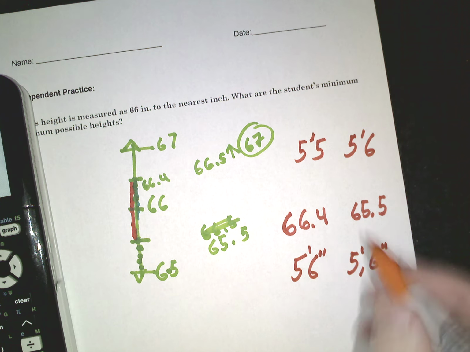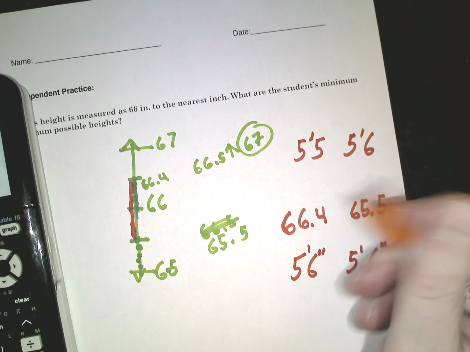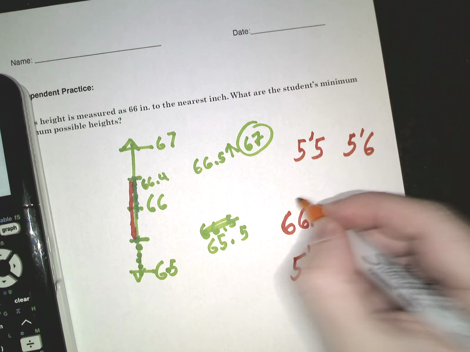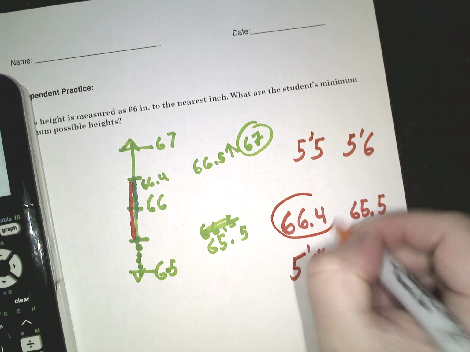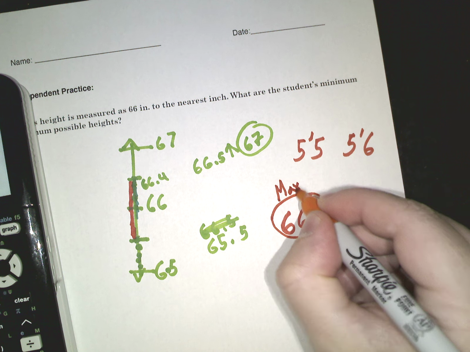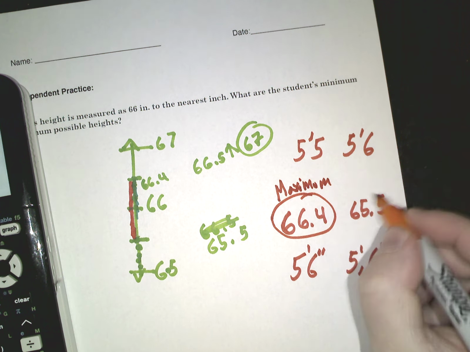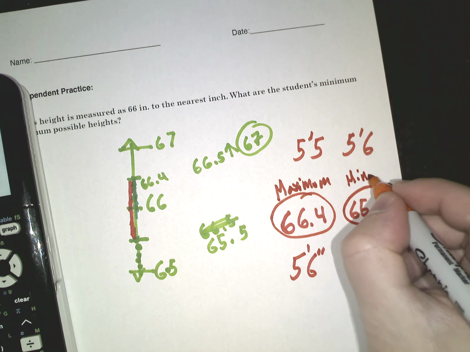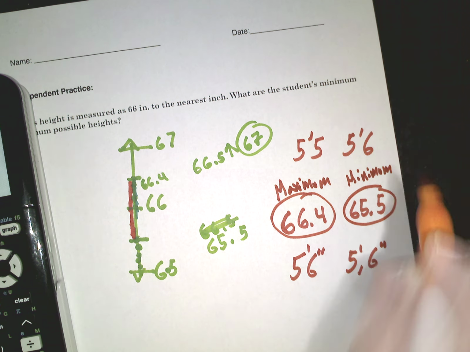So the maximum height this person can be, and you call him 5'6", would be 66.4. So this is the maximum. But the minimum is 65.5.